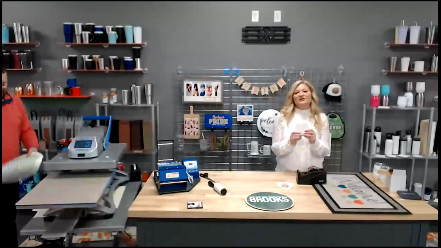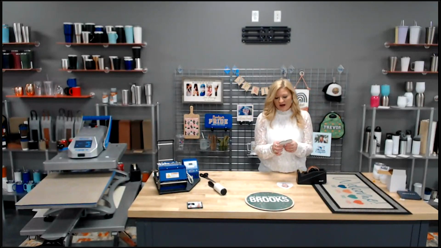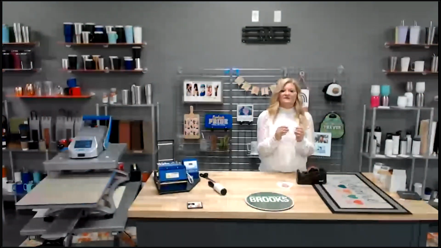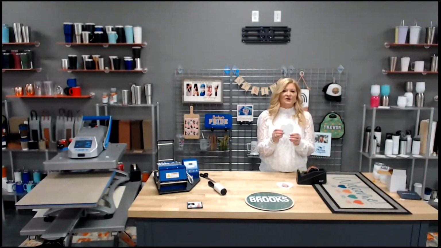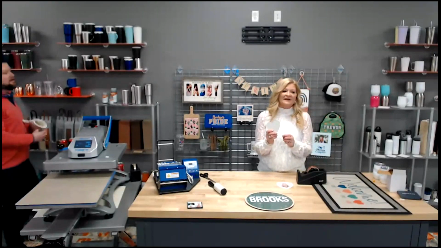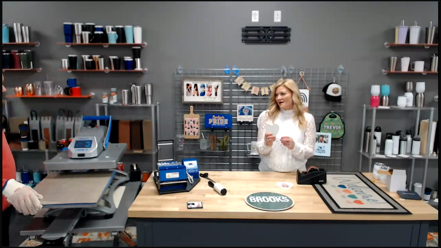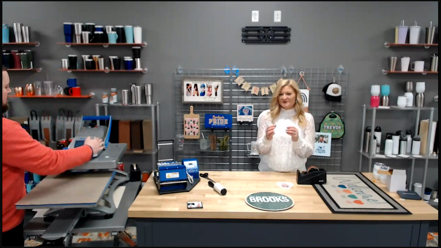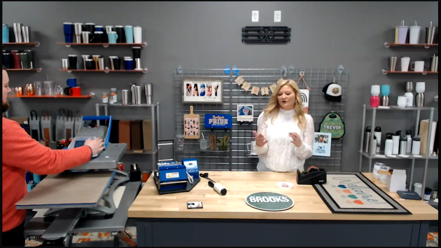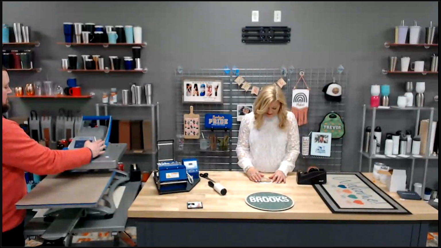Okay, so we have a heart-shaped coaster. It's made out of the same Unisub hardwood material. This one does actually, though, have a cork backing to it. These are about $1.58 each on our website. The coaster is 400 degrees for 65 seconds, and this one is going to be heavy pressure. So we're going to use this coaster along with that round, and we're going to make a 3-dimensional, or at least a 2-dimensional, piece on this one. So I'll go ahead and tape this up, and then Steve will press this.